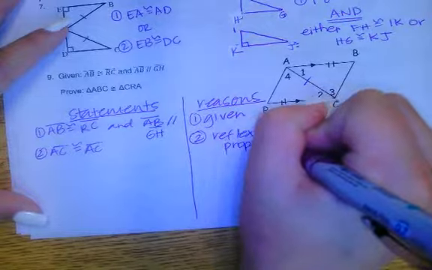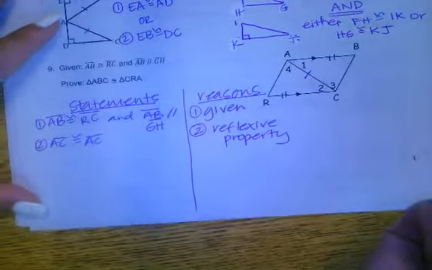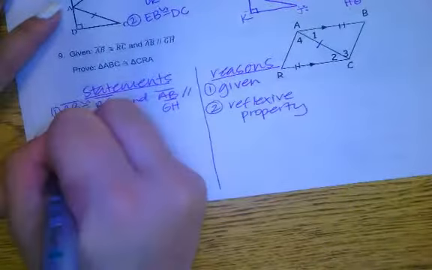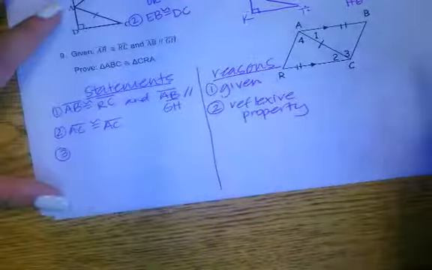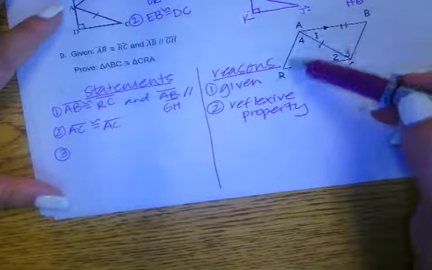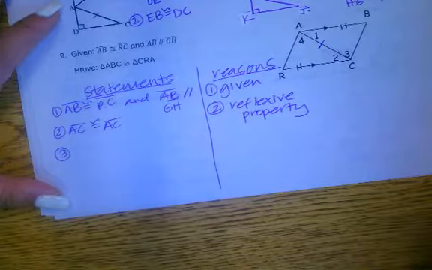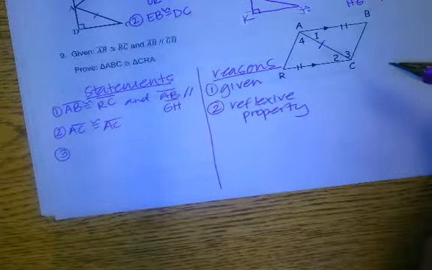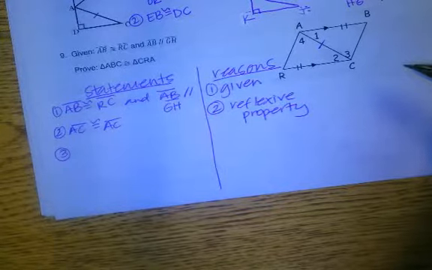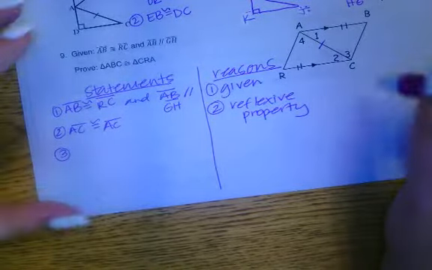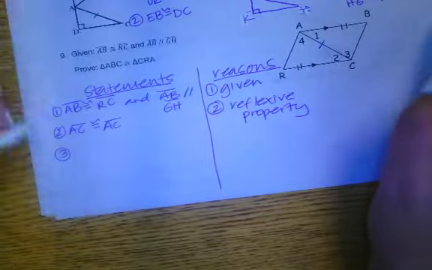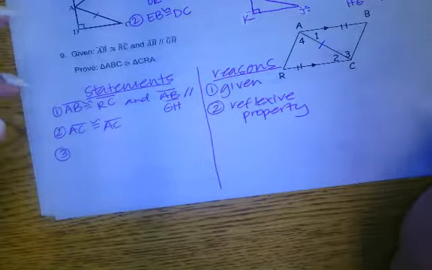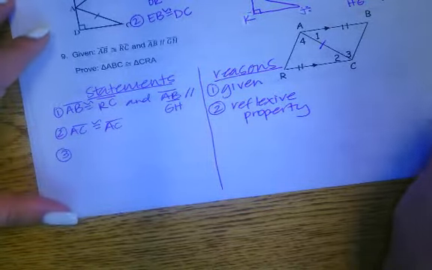Okay, so now we have two sides congruent. Is there any way of proving BC and RA are congruent? Or are we better off trying to do side, angle, side? Okay, we're better off doing side, angle, side because we'll get to that first before we get to side, side, side. What two angles are congruent? 1 and 2.